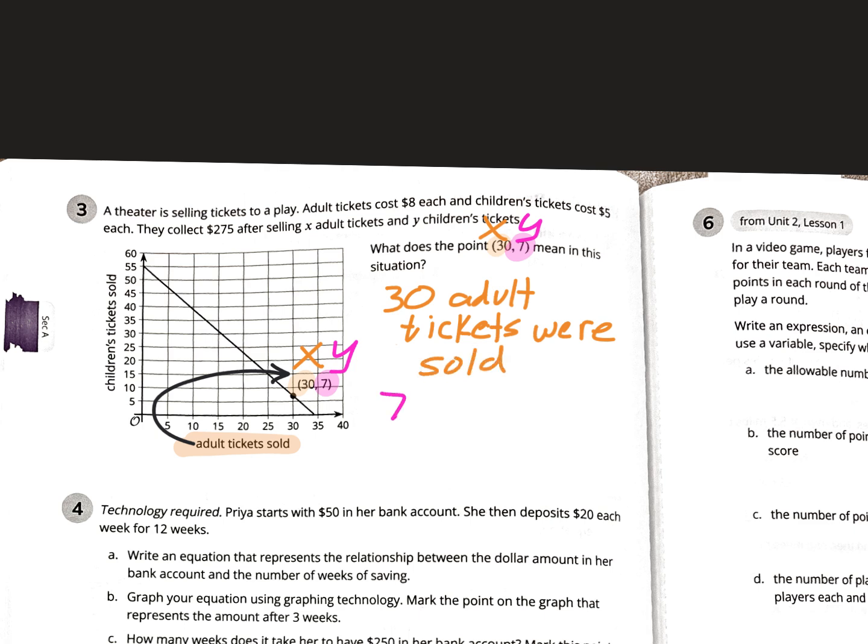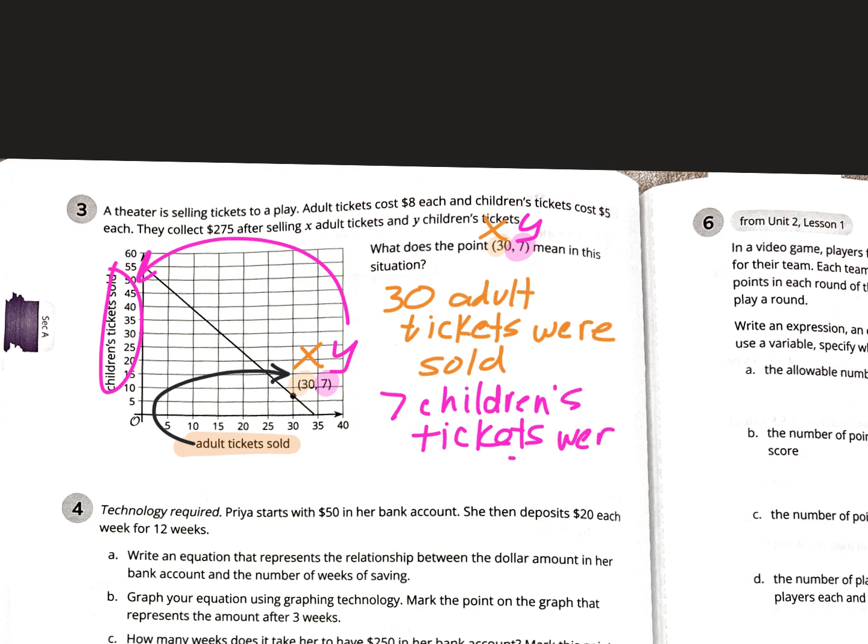And 7, okay, Y is here, 7 children's tickets were sold. So that is your answer for number 3.